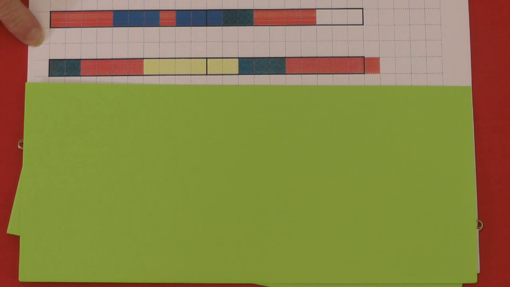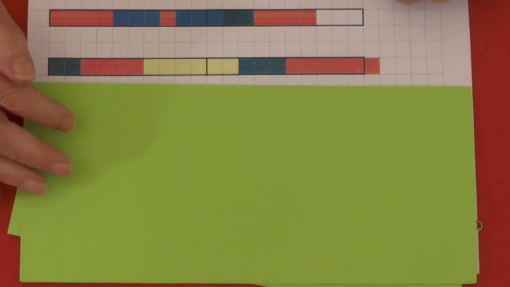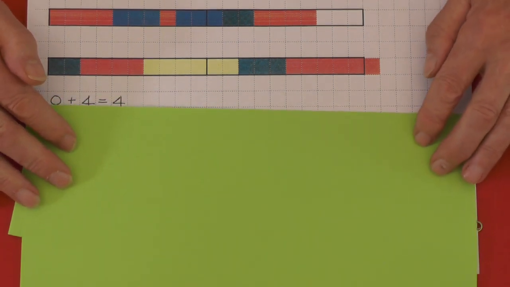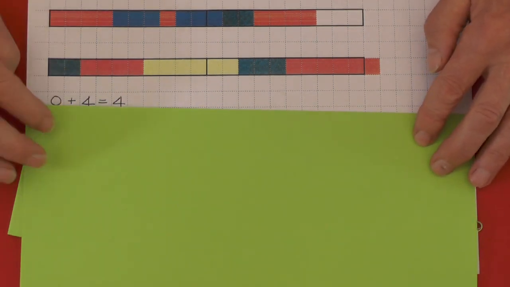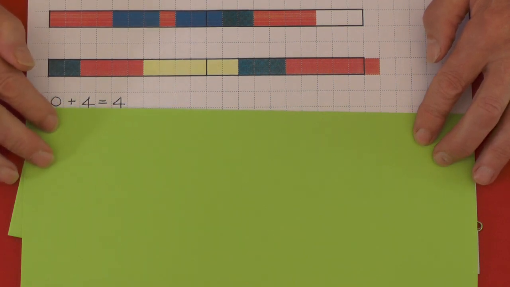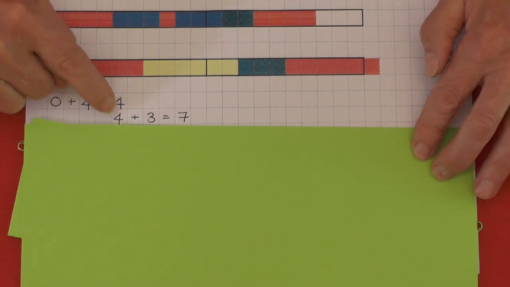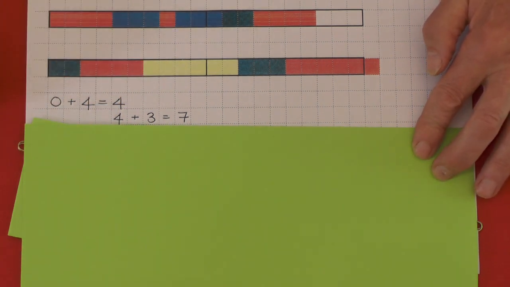Here is my game from yesterday. And now I'm going to write down what happened for me. I had the first row. First of all, I had 0, and then I threw 4, so I had 4, and I write it like this. 0 plus 4 equals 4. Then I had 4 and I threw another 3 and I had 7, and I write it like this. I had the 4, so I write it under it, and I had 3 and I had 7.